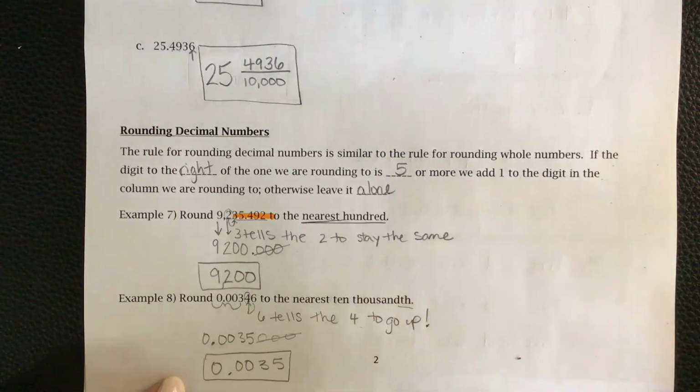And that is 4.1, decimal notation, place value, and rounding.